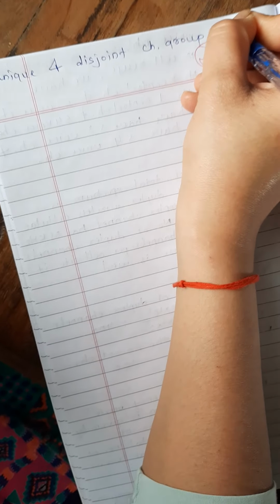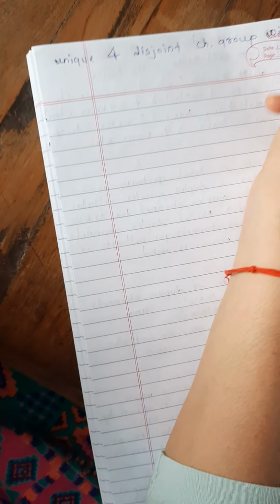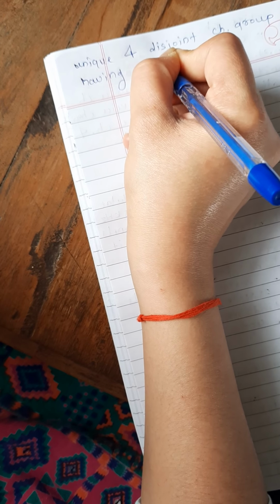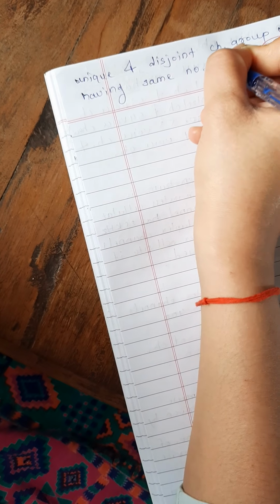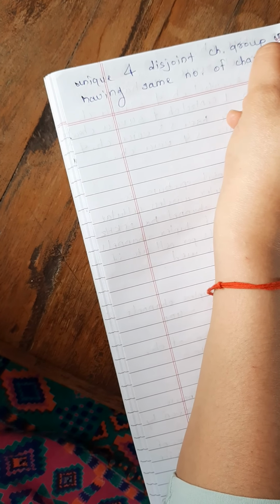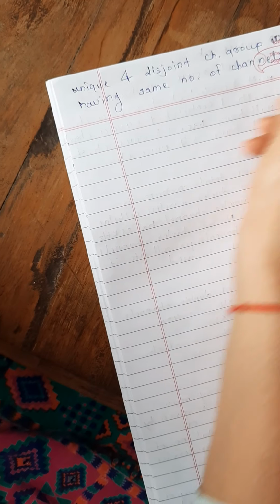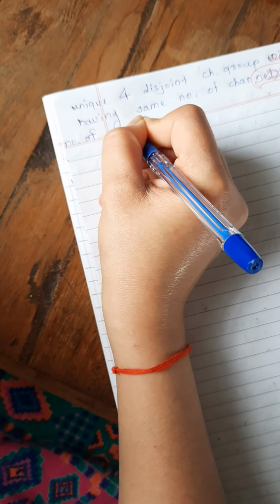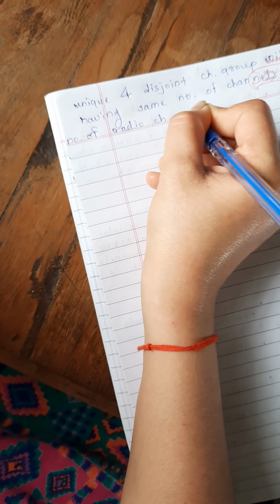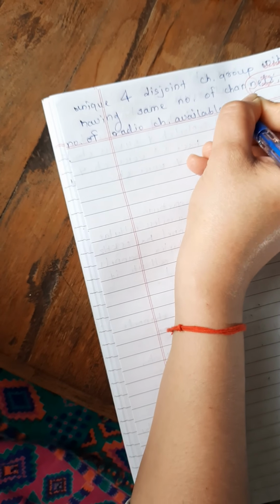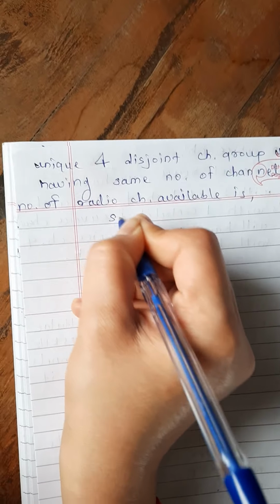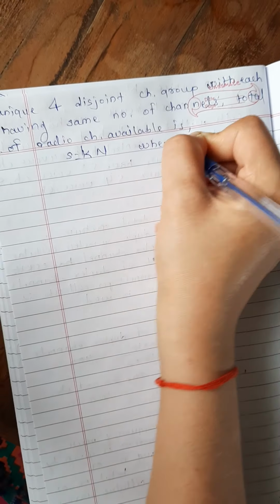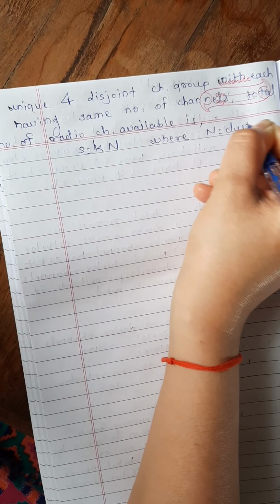with each having the same number of channels, then the total number of radio channels available is S is equal to KN, where N is the cluster size.